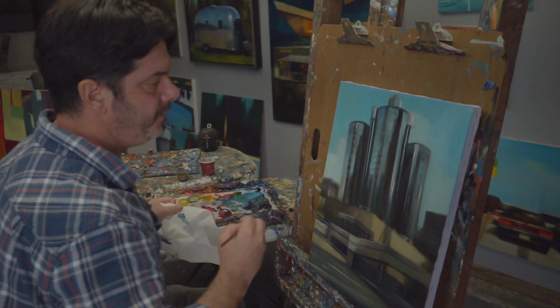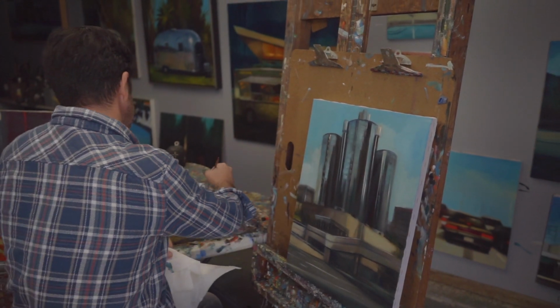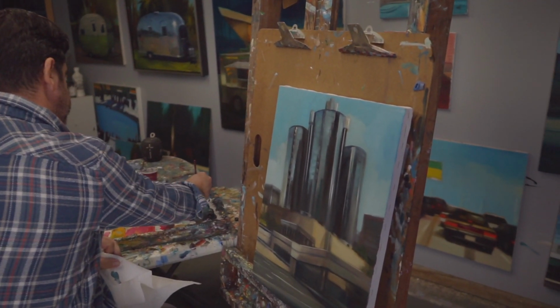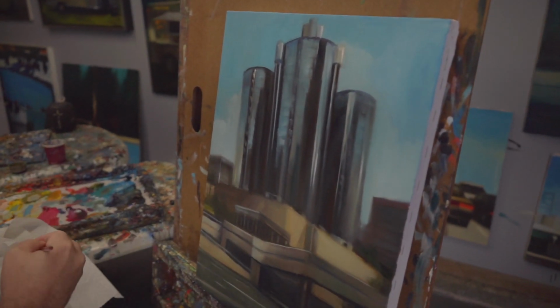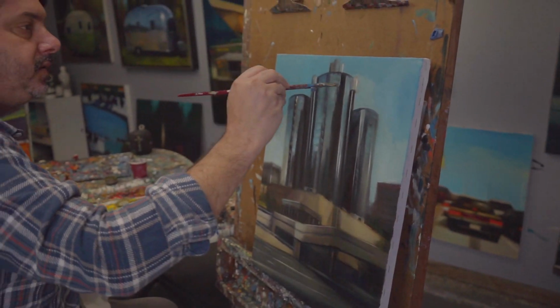I've been doing a lot of cityscapes and landscapes of LA icons, restaurants, and buildings.